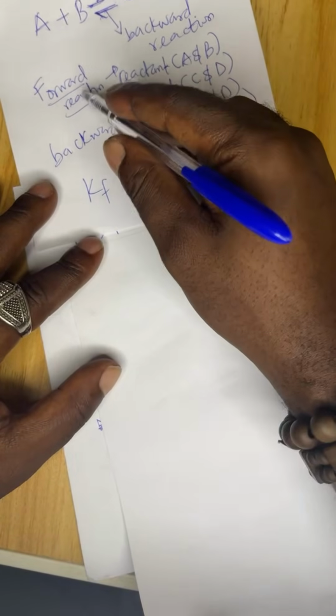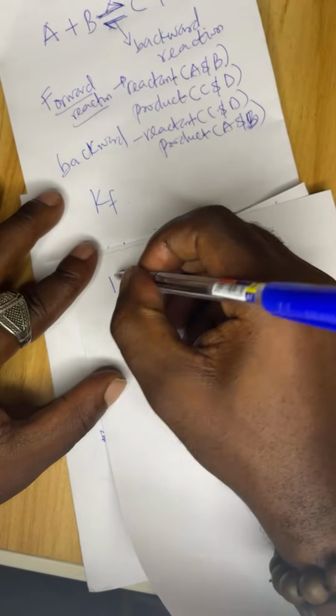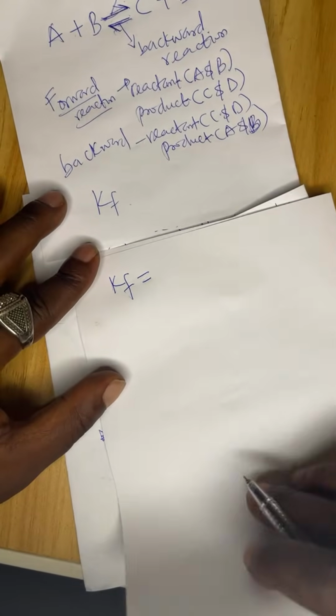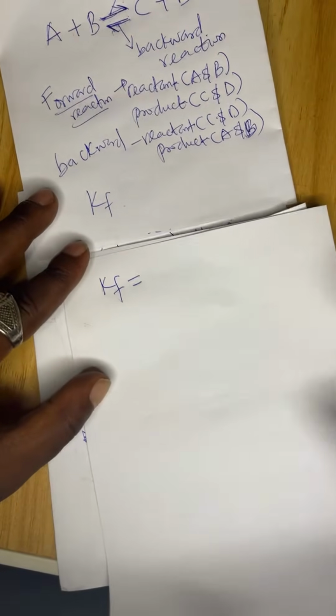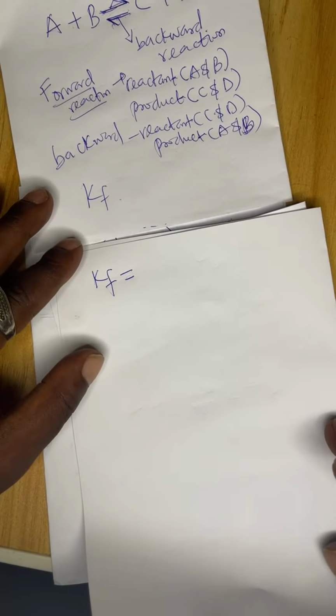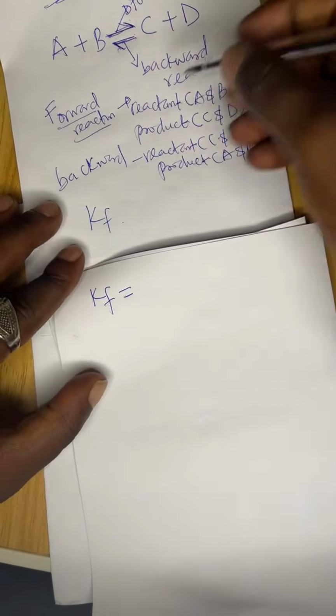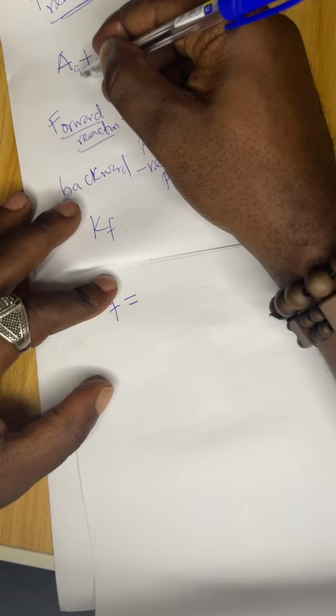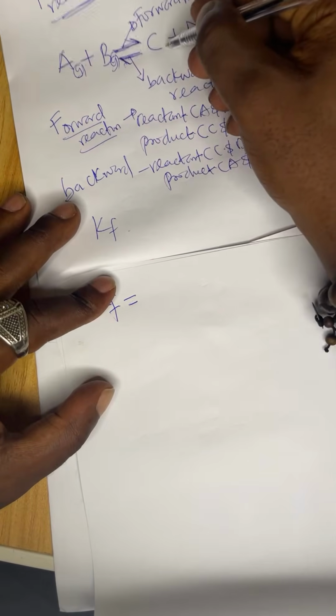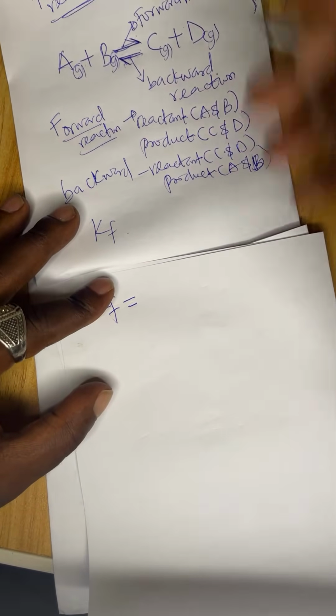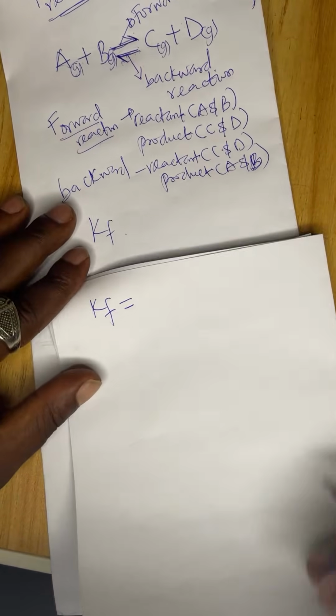For K forward, the equilibrium constant for the forward reaction, I already told you that when you write the equilibrium constant, it is always product over reactant. Let's write. Just consider everything to be gas. So now let's write K forward.